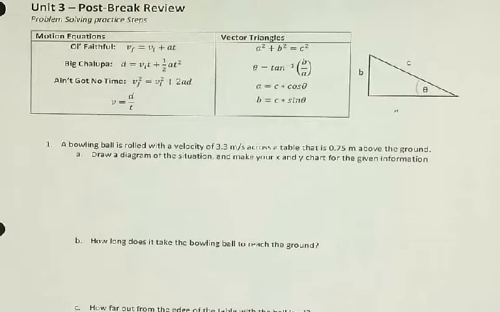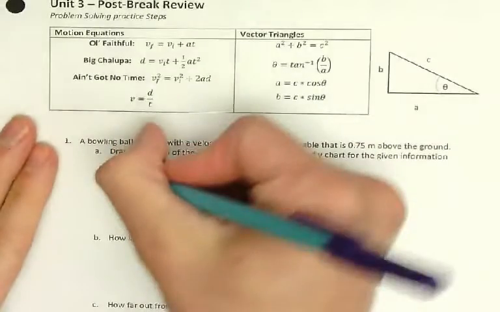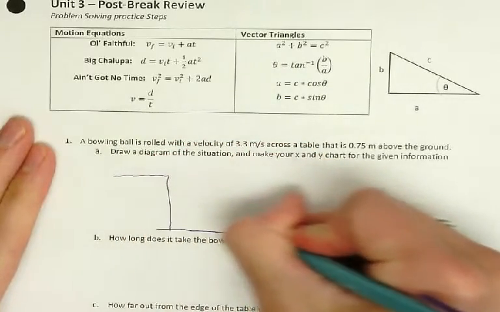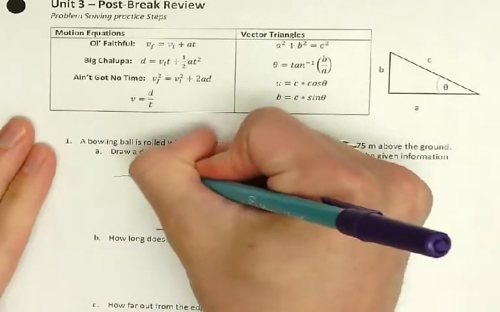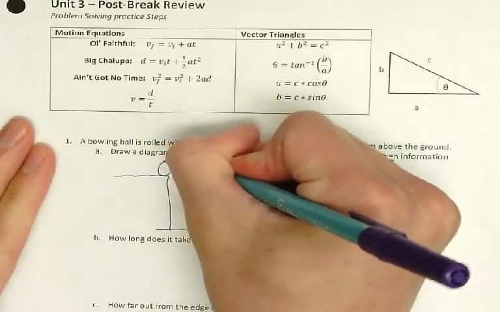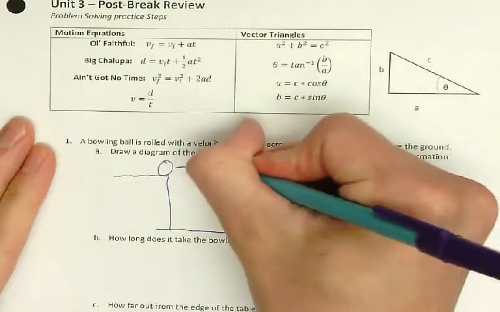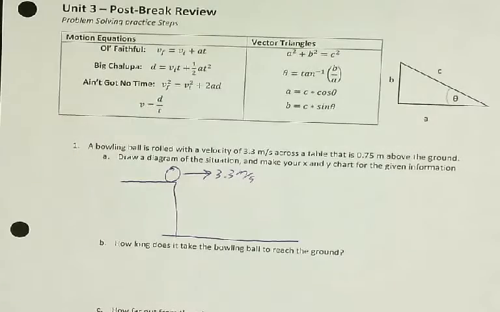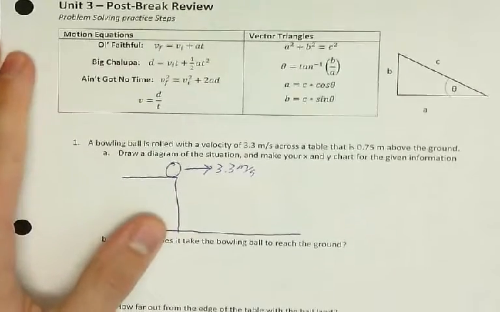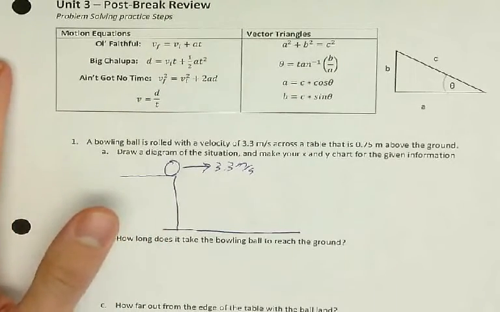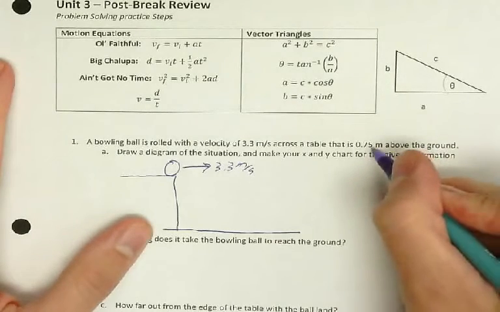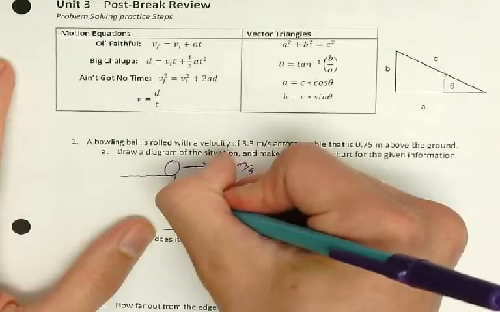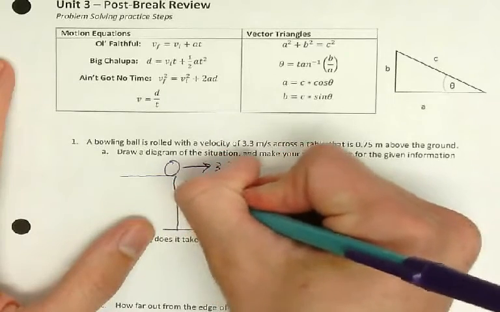So, first things first, we're just going to draw a diagram here. I'm going to draw the table above the floor with the bowling ball rolling off the edge. And it tells me how fast it rolls off the edge, 3.3 meters per second. We also want to identify any other things that are given in the problem. It also gives me 0.75 meters that the table is above the ground. So just next to the table leg, I'm going to write 0.75.